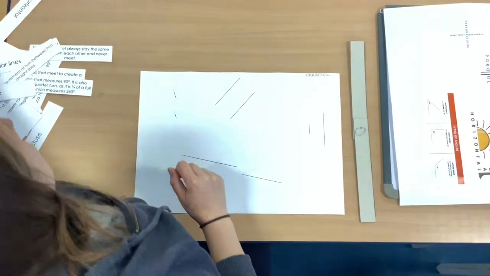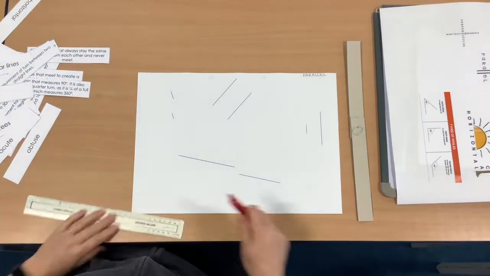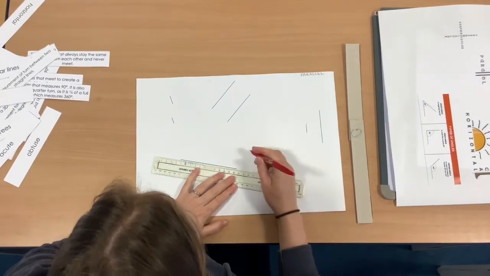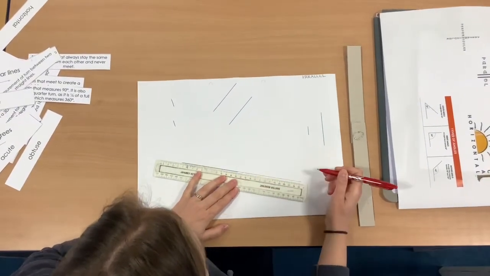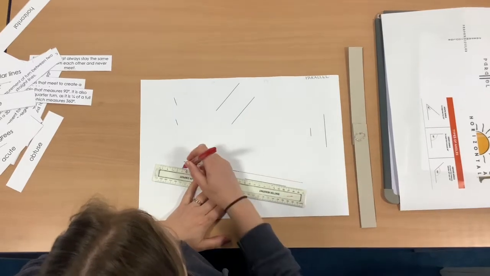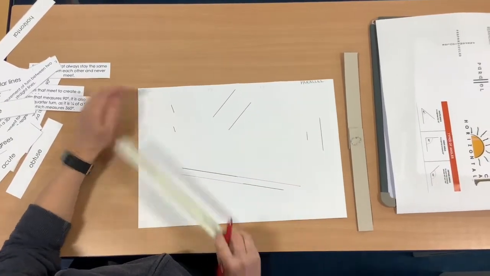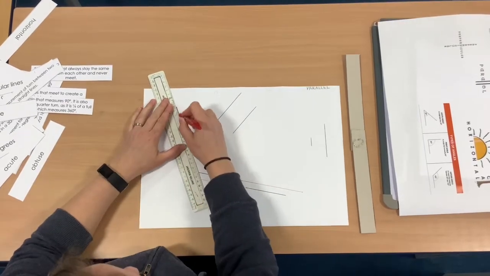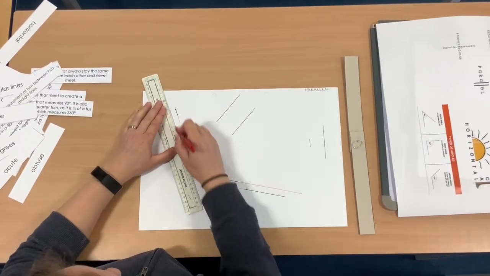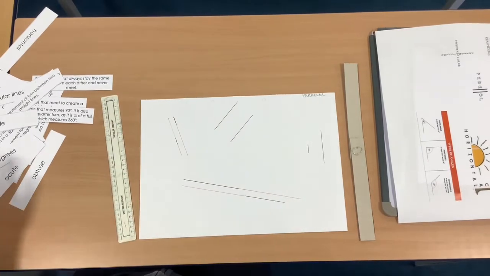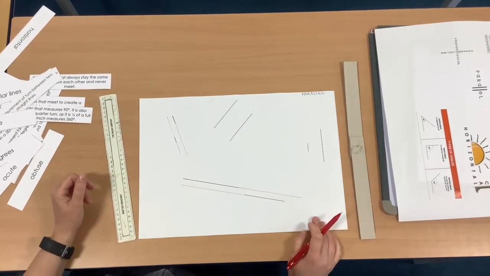But if we continue with any of these lines, just going to use this one as an example, if I continue that line on, it does become parallel. So these two lines are parallel because if I continue them, they are parallel lines. The line goes on forever, so it's about thinking about where it might be.